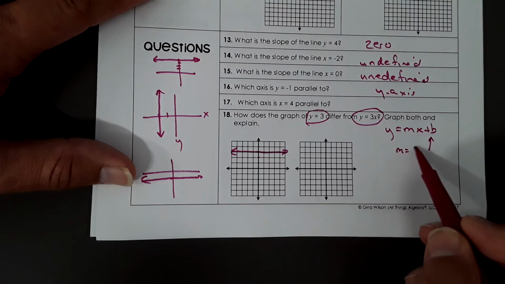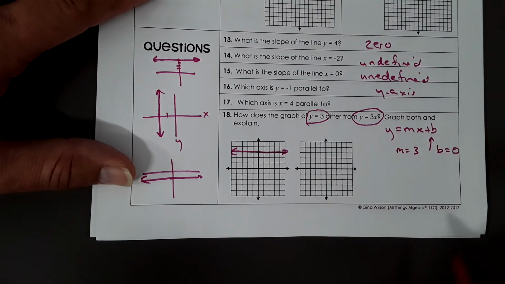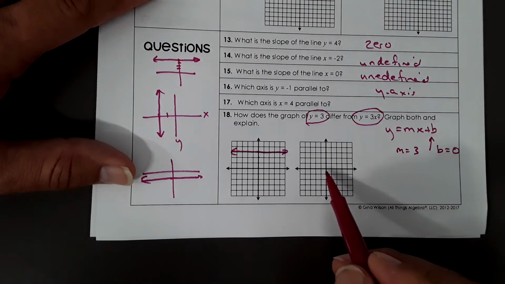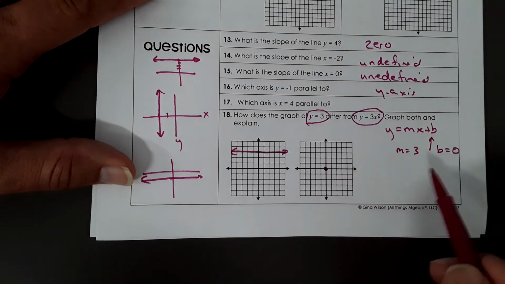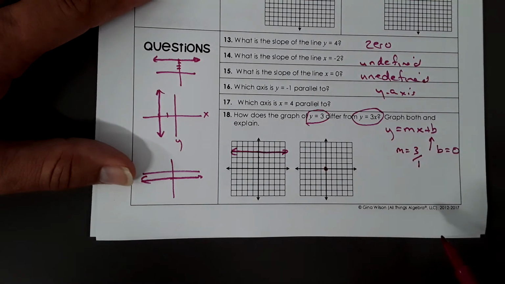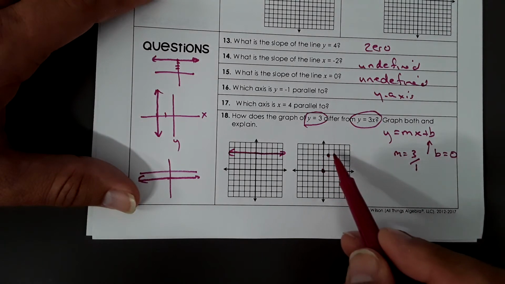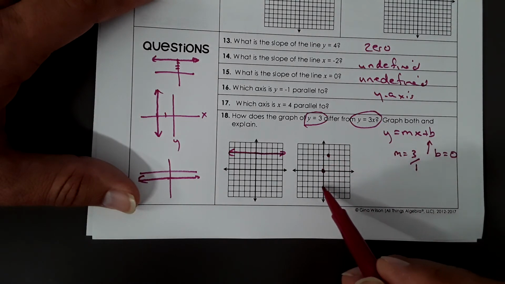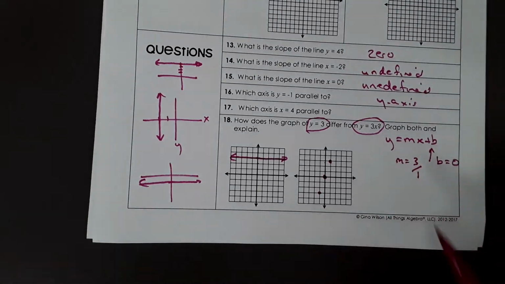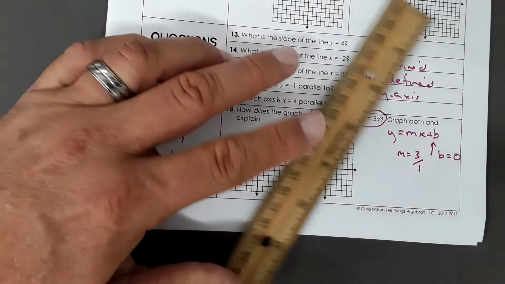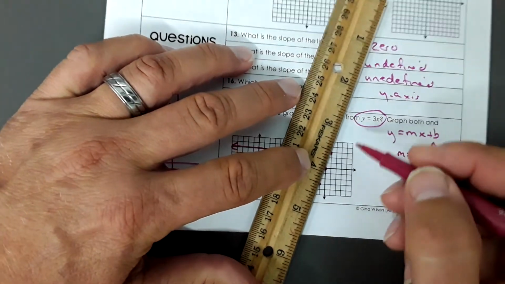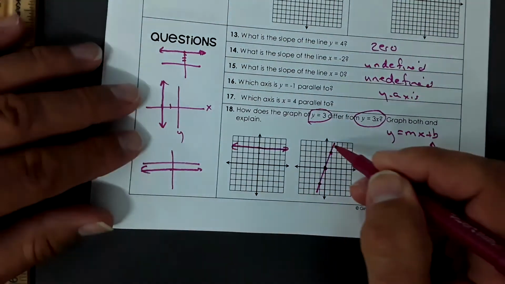So my slope is 3 and my b number is 0. Which means I'm going to begin at 0, and then my slope, which needs to be a fraction, 3 over 1: up 1, 2, 3, and over 1. So you can see that this line is not one of those special ones that's either horizontal or vertical.